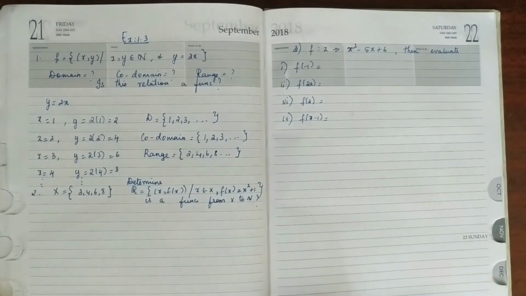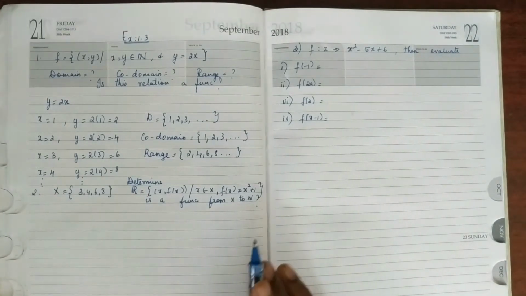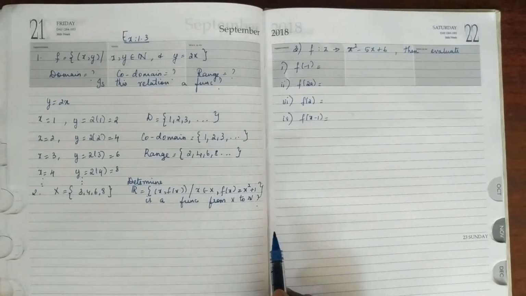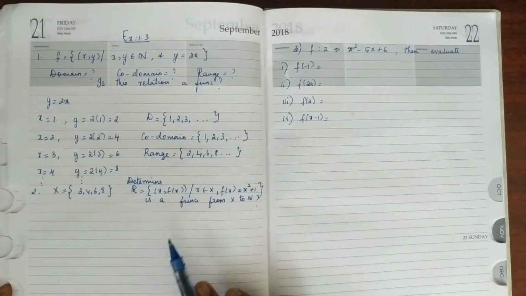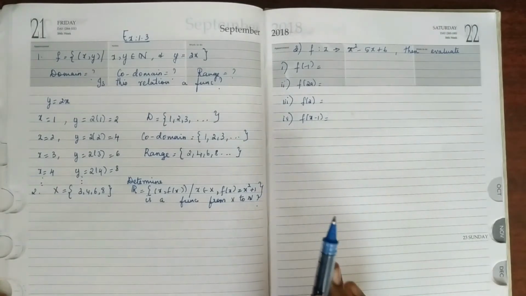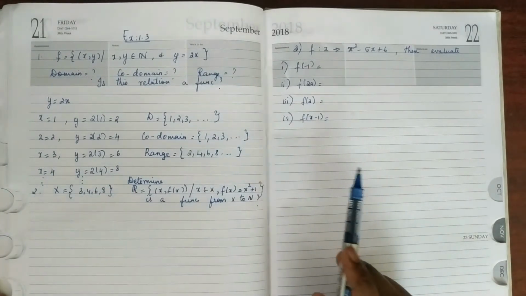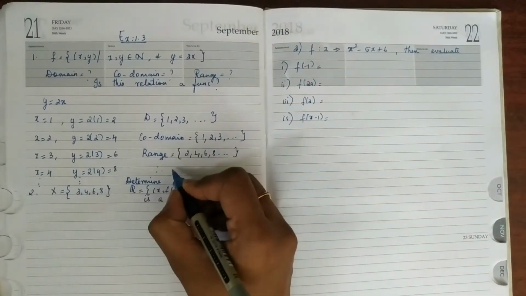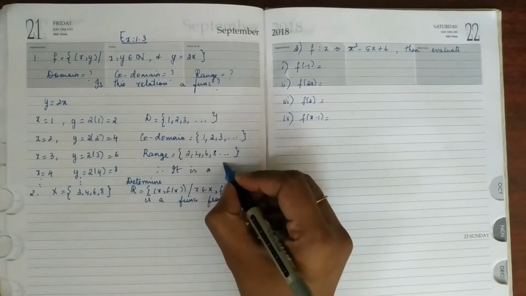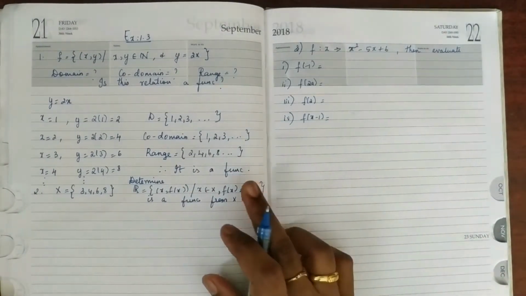Now we have to check, is this relation a function? When will a relation be a function? Only when every element is having one image in the codomain. Now every element in the domain is having only one image in the codomain, and therefore it is a function. So with this the first problem is over.